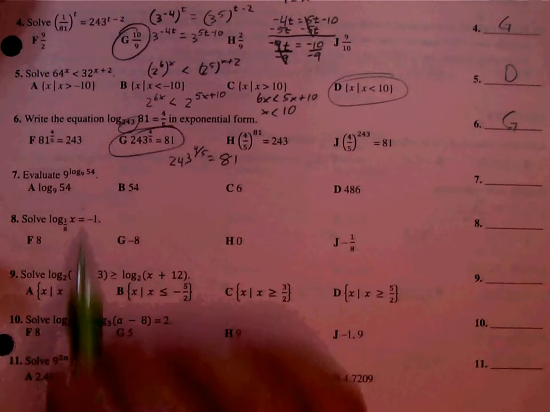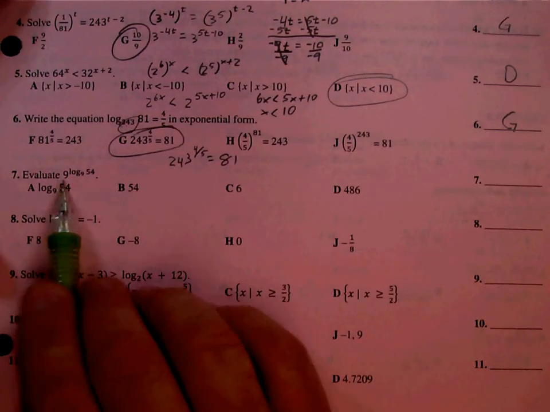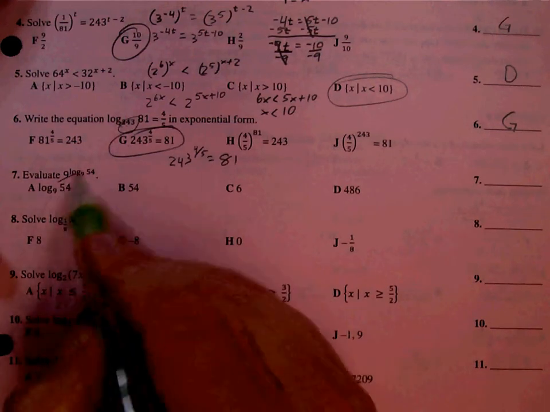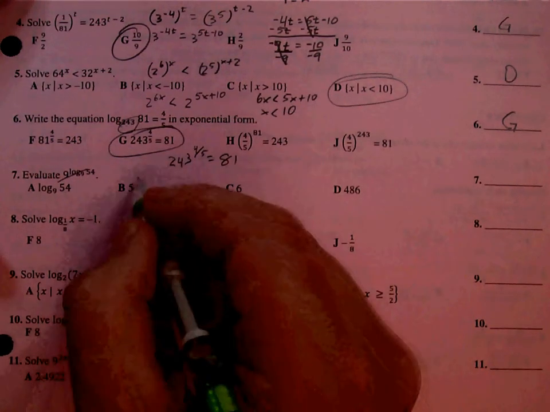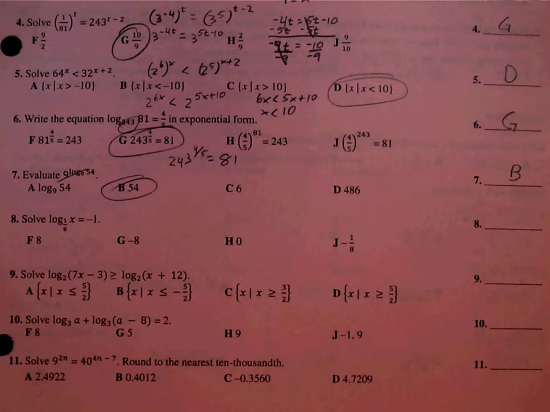Number 7, we evaluate. Notice this log has been exponentiated on a 9. So we have 9 to the log base 9. Those are inverses. They will cancel each other out, so the 54 will be all alone. That'll be its answer. It will no longer be in an exponent.